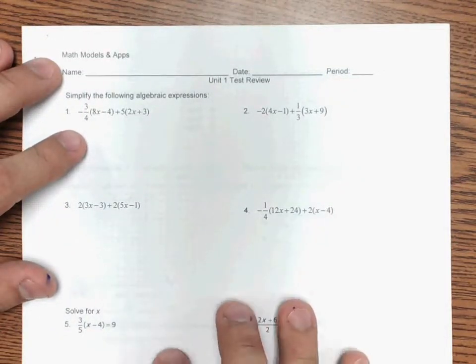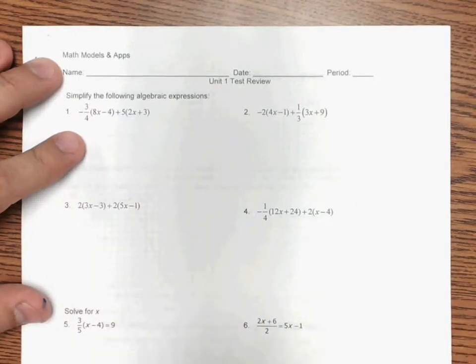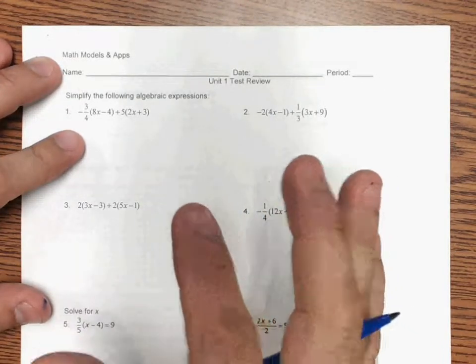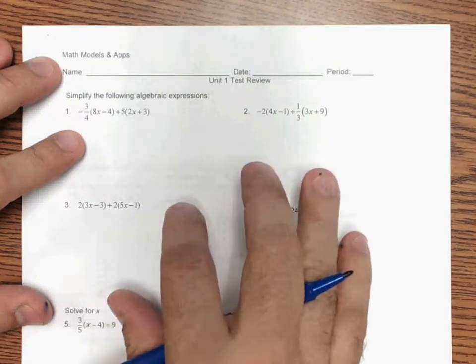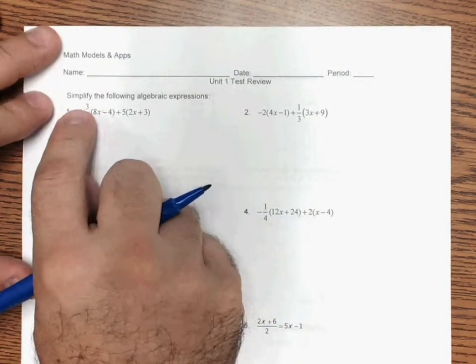All right, kids, here's our first test review for the year. This one is long, but we do it that way so you have extra practice to do, so that when you get to the test, it's not quite as intimidating. So, first section, let's go ahead and get right into it.